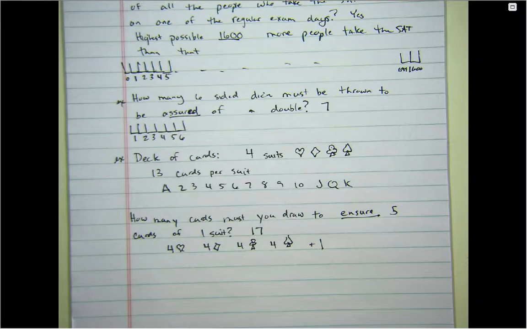5 in one suit. So you could get 5 in one suit right away. Okay, you could just deal 5 hearts, but to be sure that you're going to get 5 of one suit, you'd need 17 cards, and then you'd be like, yep, there's 5 in here that are the same suit.